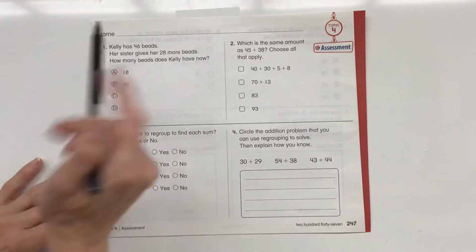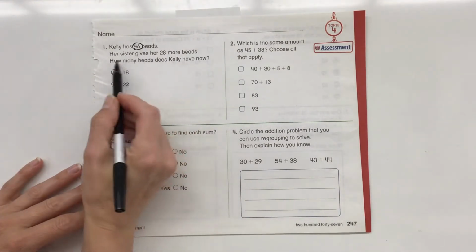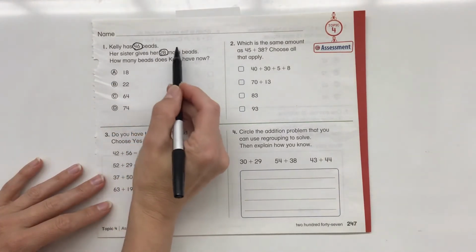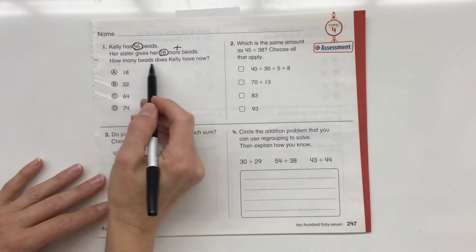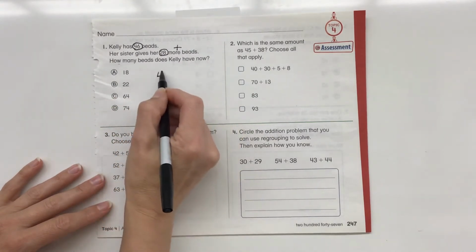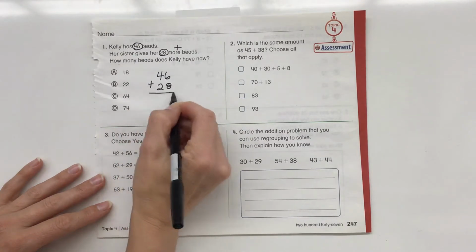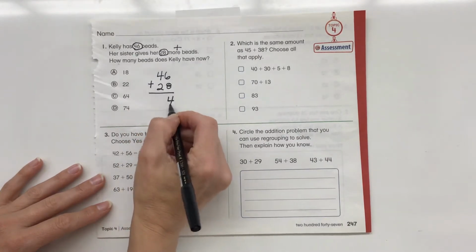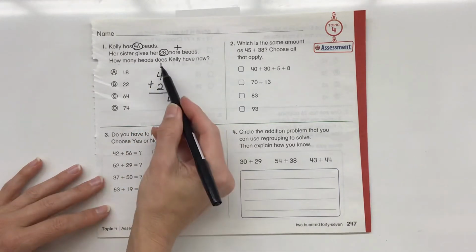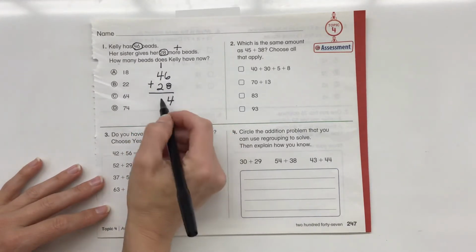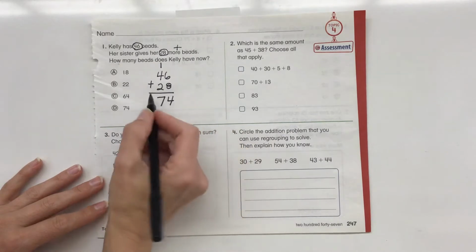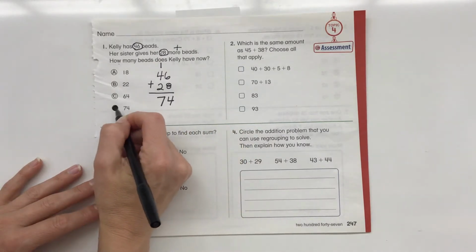Kelly has 46 beads. Her sister gives her 28 more beads. How many beads does Kelly have now? So she had 46 plus 28 beads. 6 plus 8 is 14. Regroup, 1 plus 4 is 5, 6, 7. So she has a total of 74, which is D.